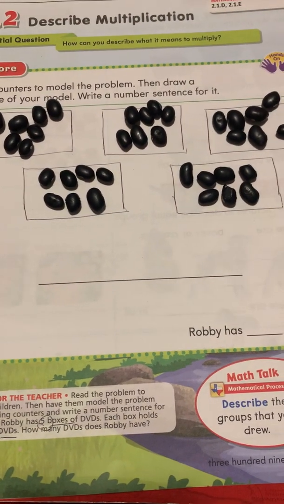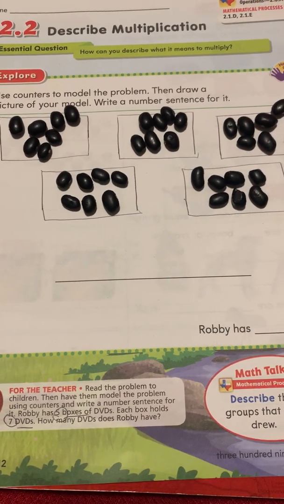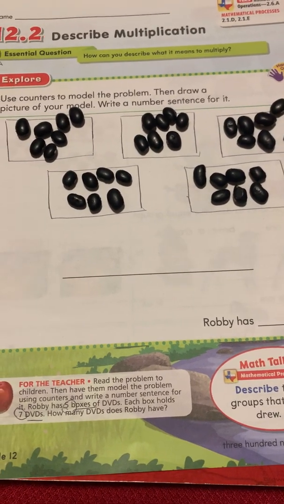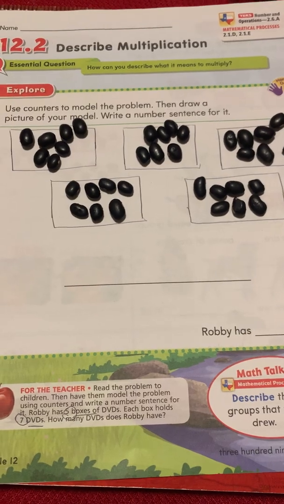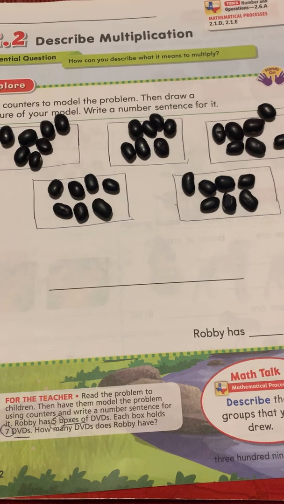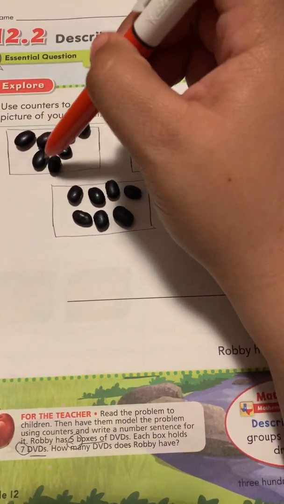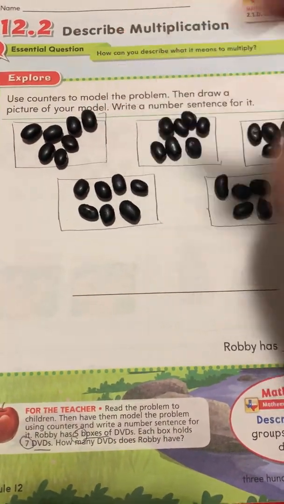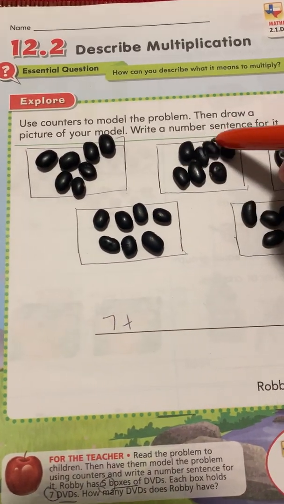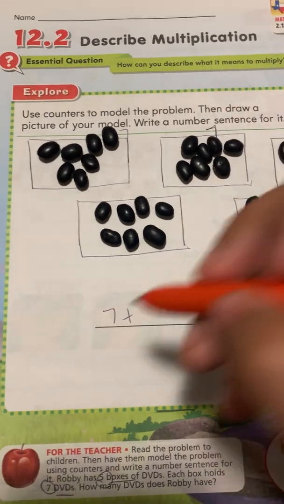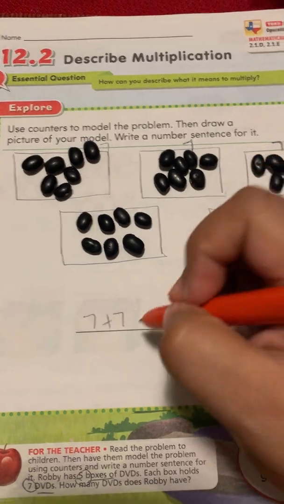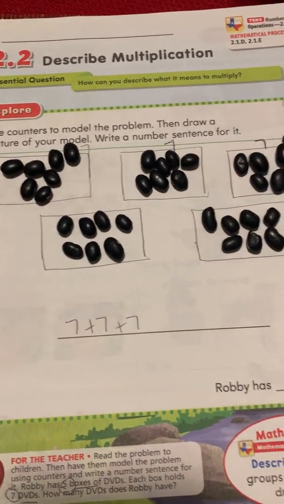All right. Okay. So here is my model. We have 5 boxes, 7 DVDs in each one. How many do I have here? 1, 2, 3, 4, 5, 6, 7. We already counted them. 7. We're going to do 7 plus. We have another 7 here. 7 plus 7, because we have another 7 there, plus 7.